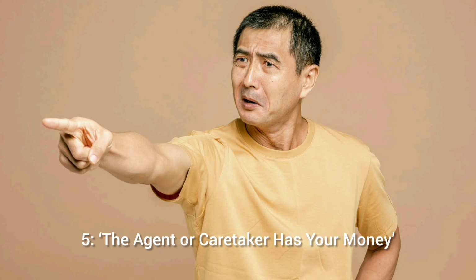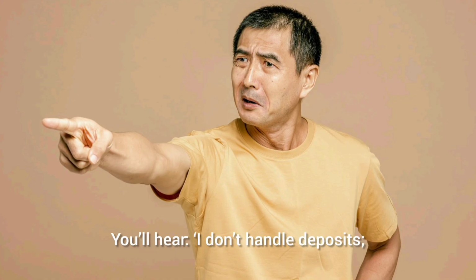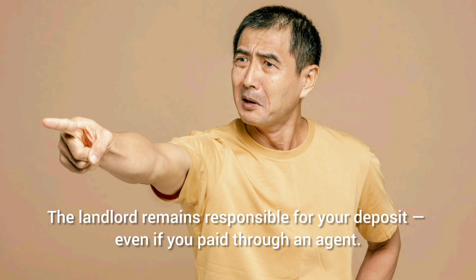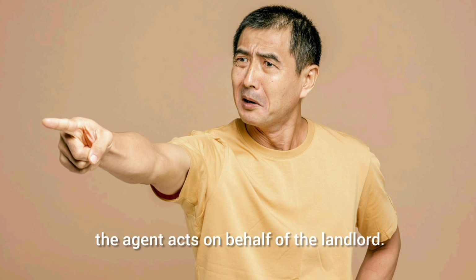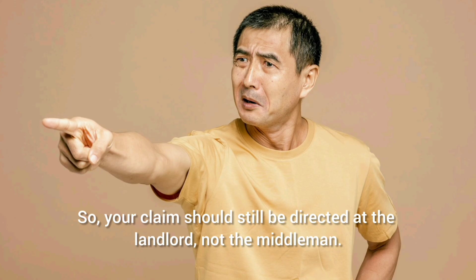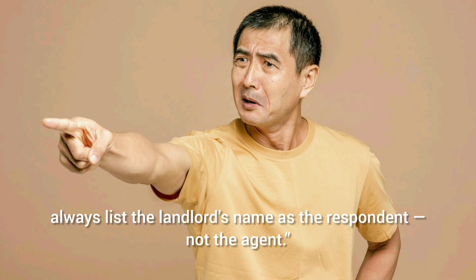5. The agent or caretaker has your money. This one's sneaky, especially in apartment setups. You'll hear, I don't handle deposits. Talk to the caretaker or the agent. But here's the legal truth. The landlord remains responsible for your deposit, even if you paid through an agent. According to Kenyan tenancy law, the agent acts on behalf of the landlord. So, your claim should still be directed at the landlord, not the middleman. If you file in the small claims court, always list the landlord's name as the respondent, not the agent.